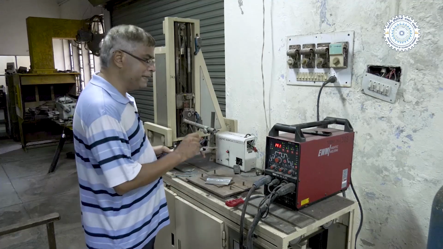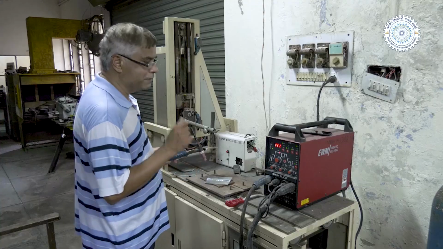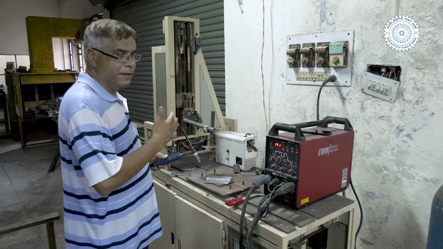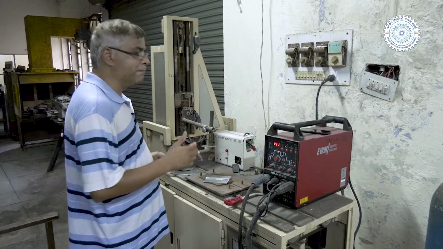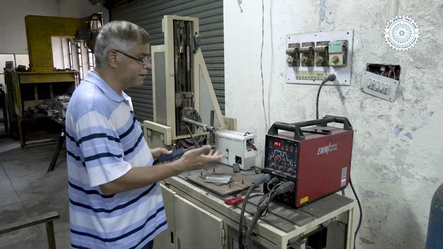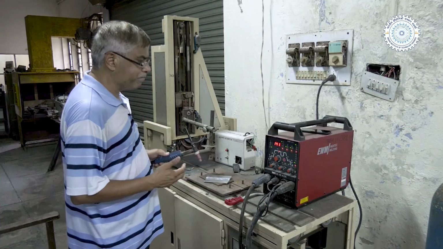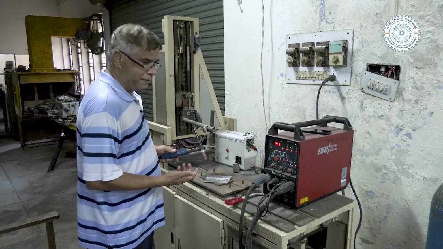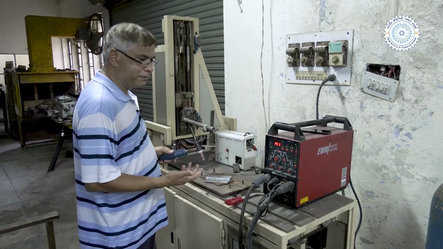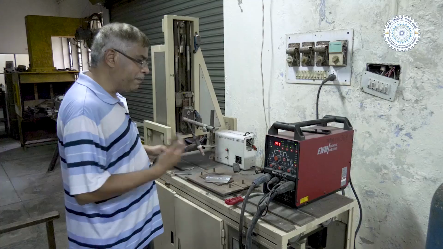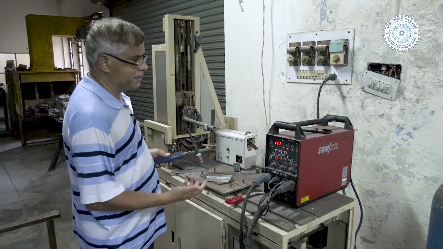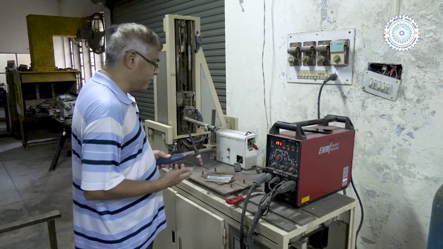Basically there is the current setting, the type of current, like AC or DC, and whether it will be constant current or pulse current. There are different aspects related to the use of TIG welding, and as per the need of the application of the weld joint, we may use constant current or pulse current.